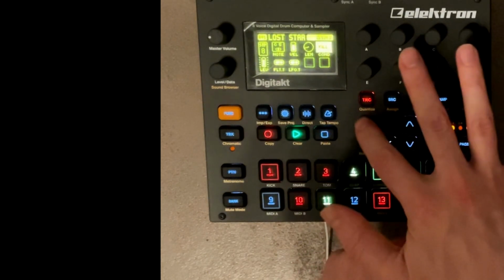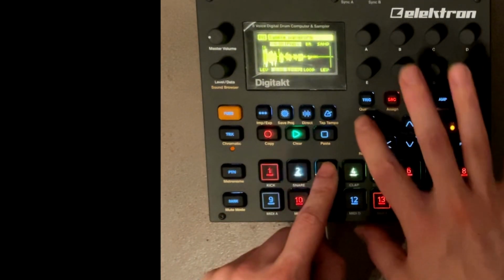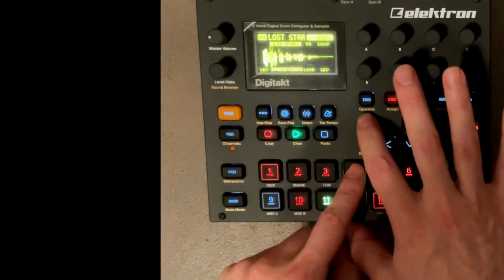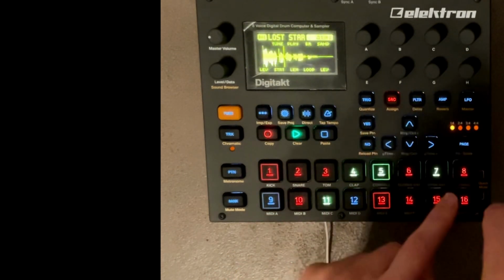So you can do different kinds of effects, using a bunch of different parameters, and just lock them and perform them as you like.